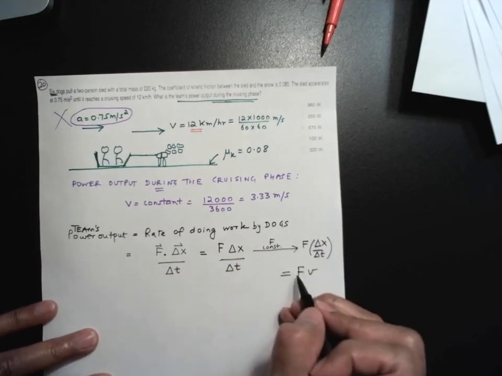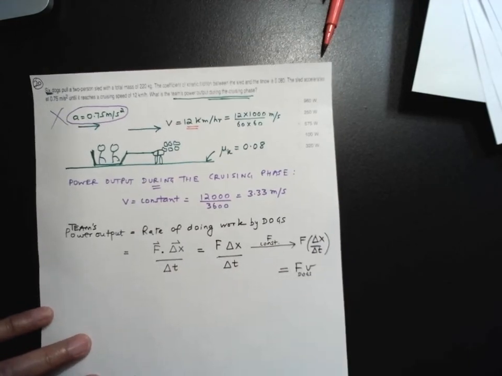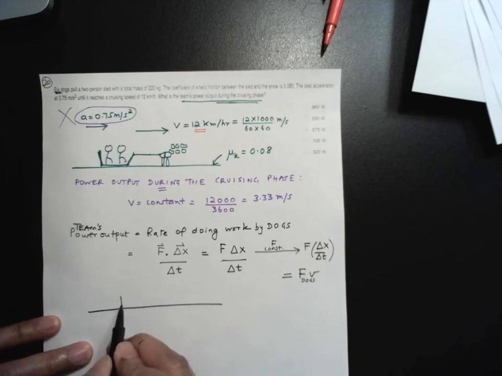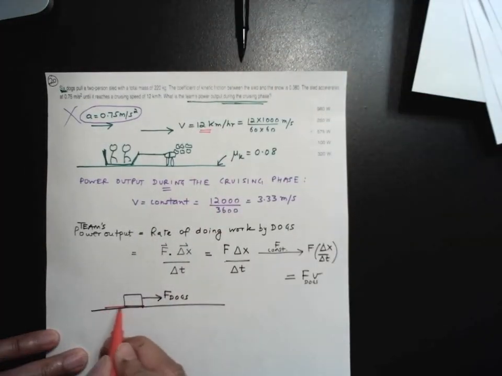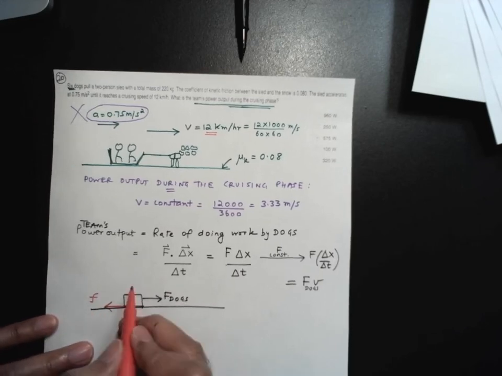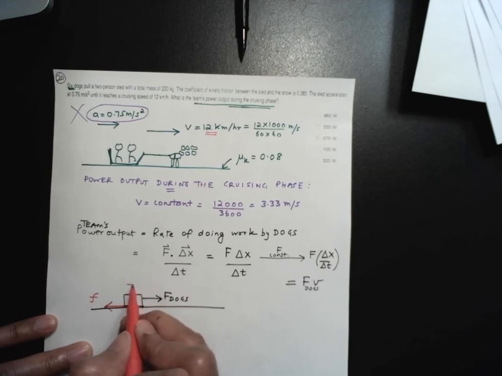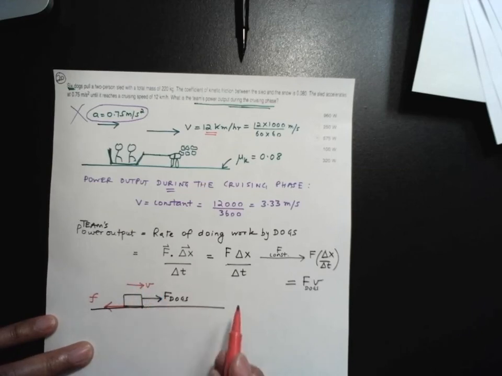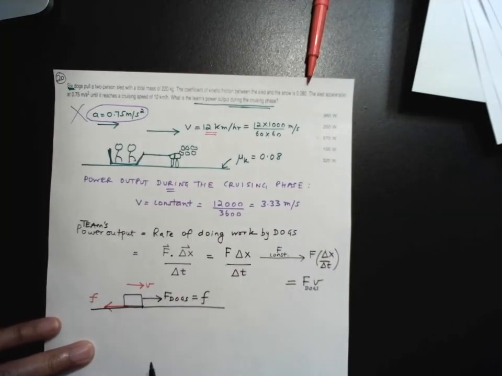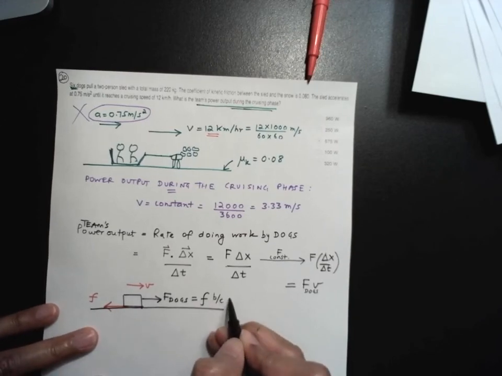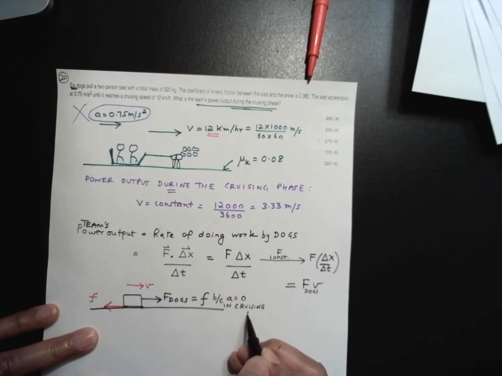So this force here is the F by the dogs. In the cruising phase, the force by the dogs is pulling it along, but you do have the frictional force in the other direction, and the net effect is that it's moving at a constant velocity, cruising. So F dogs is equal to the frictional force, because the acceleration is 0 in the cruising phase.